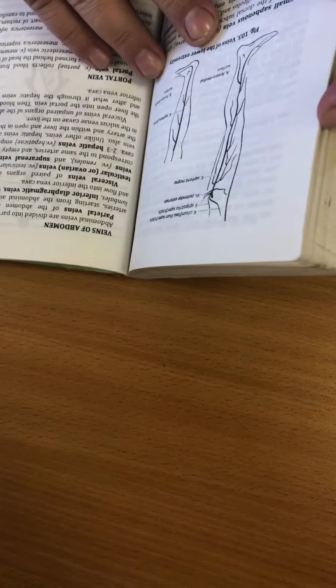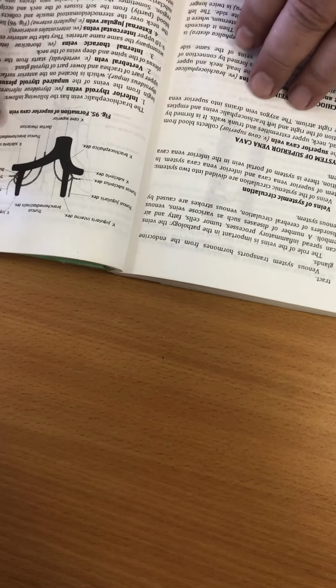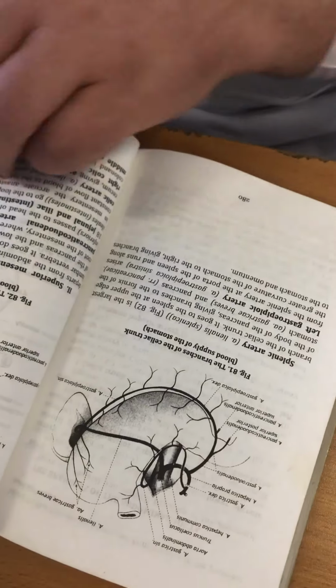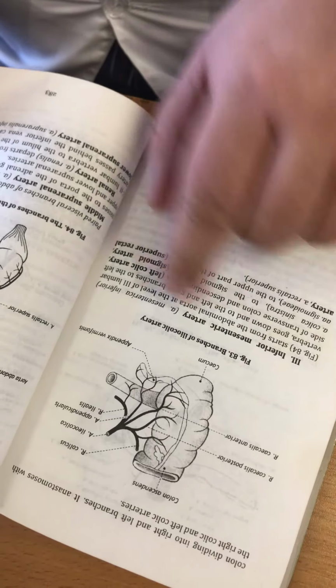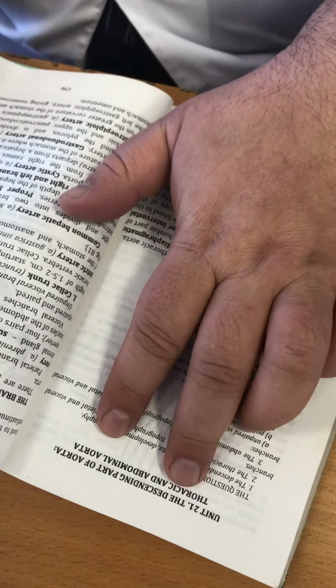That is next time. It is descending thoracic and abdominal aorta, page 278. That is stomach, pancreas, large intestine, till topic number 21 next time.